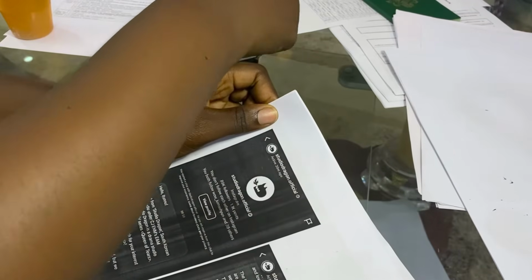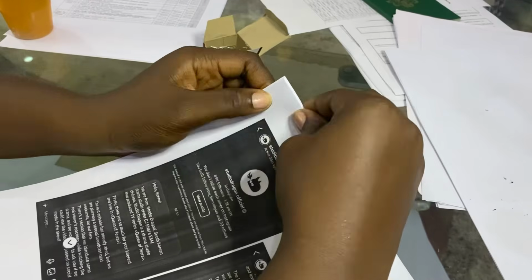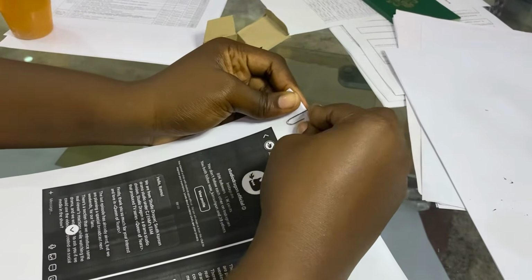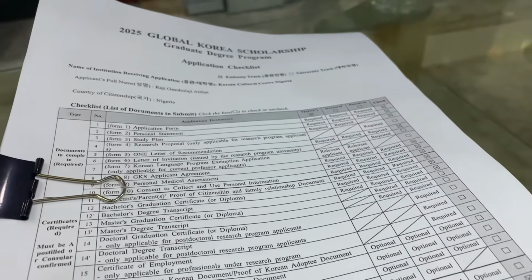Anyways, I packed all these documents together. I pinned them. It was hefty, so I was struggling with the clip. So to note, I also put pictures of things I did, but I did not have certificates for. So that was all the documents I submitted, and now it was time for me to label them according to the checklist.